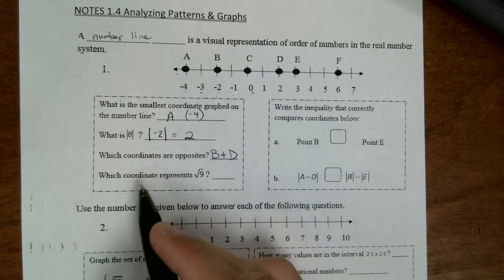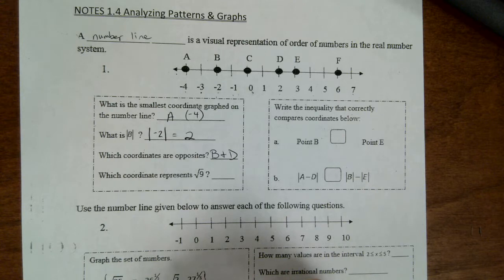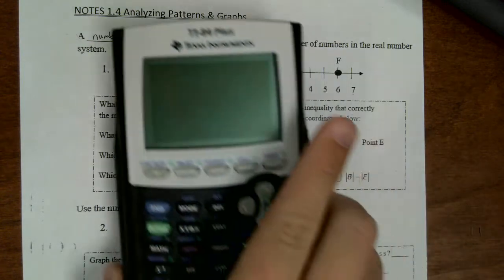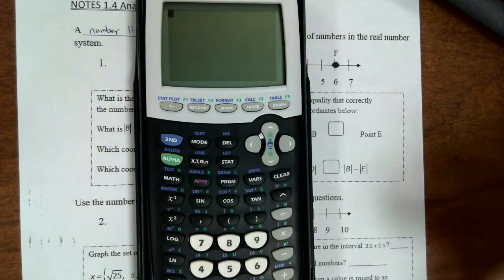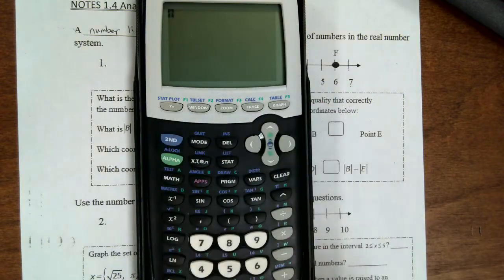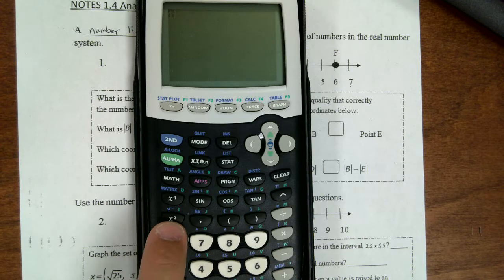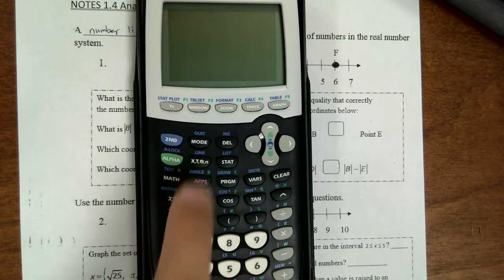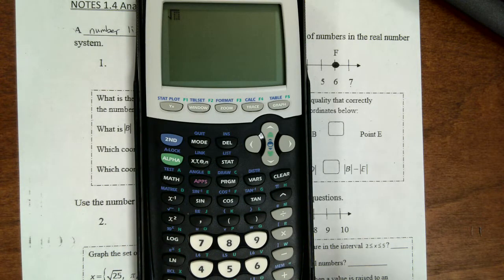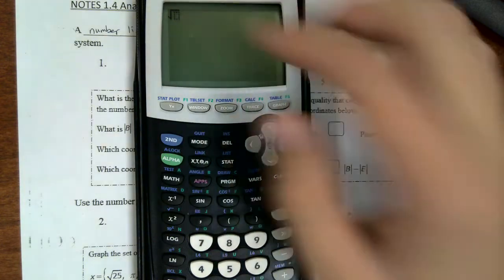Lastly, which coordinate represents the square root of 9? In order to understand where that number is, we need to understand what the square root of 9 is. If you have your calculator, the way to type in a square root is to hit the second button, and then hit the x squared button. Make sure you hit second, because when you hit second x squared, you get a square root sign with a little blinking box.